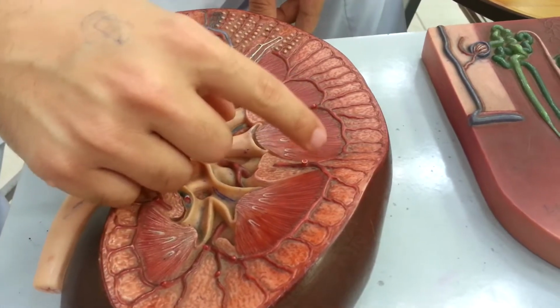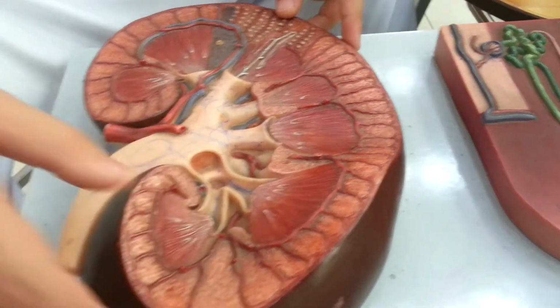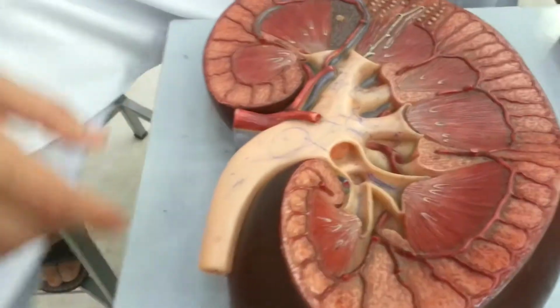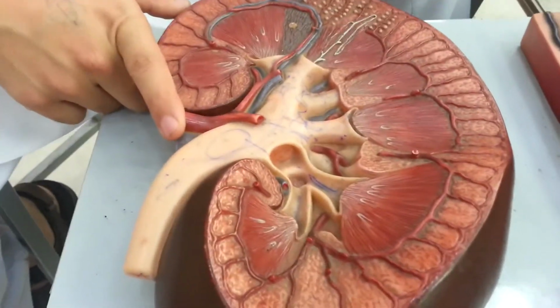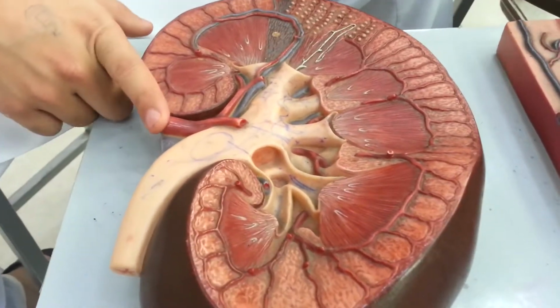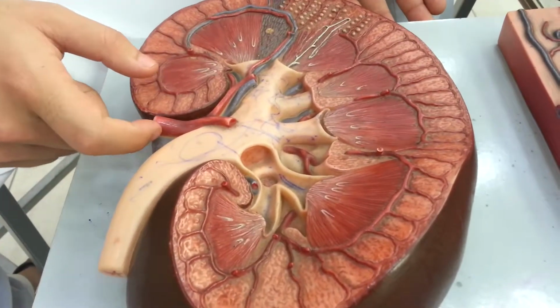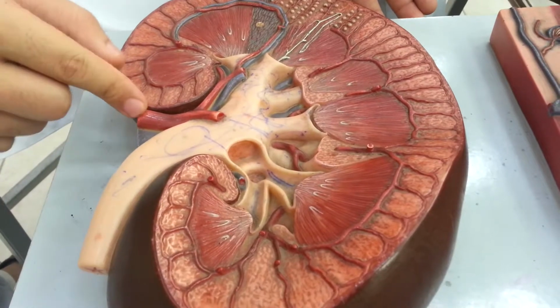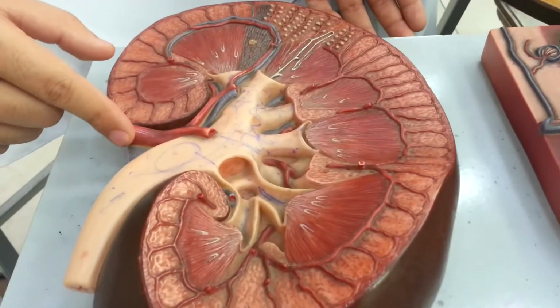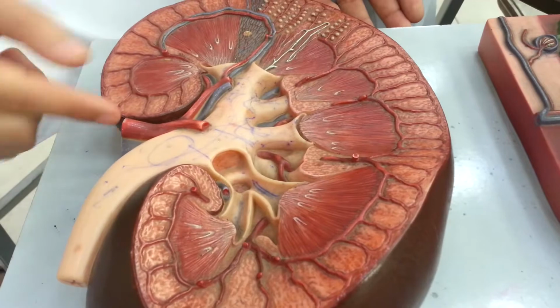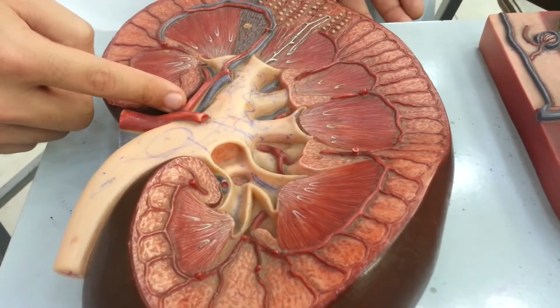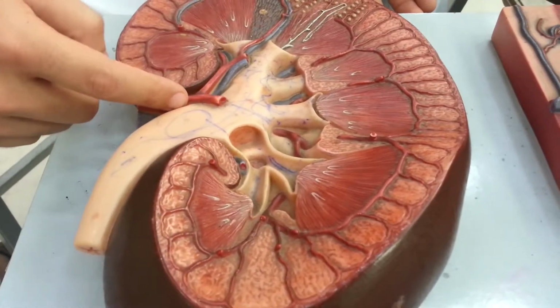Okay. Now come to the arterial supply of the kidney. The kidney is basically supplied by the renal artery. Each kidney is supplied by one renal artery. The renal artery is a branch of the aorta, and this comes from the aorta at the level of the lumbar vertebra. When the artery comes into the hilum of the kidney, it gives about 5 segmental branches.